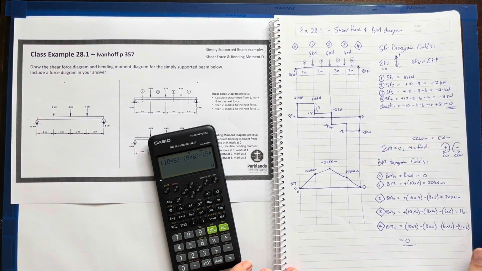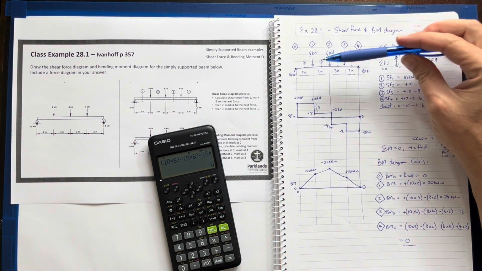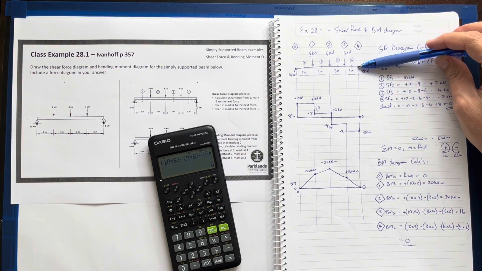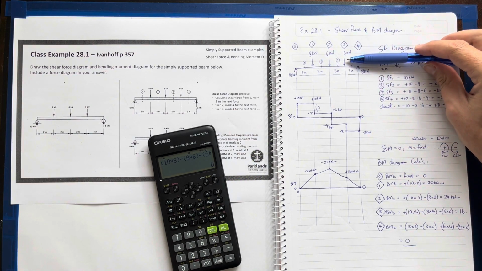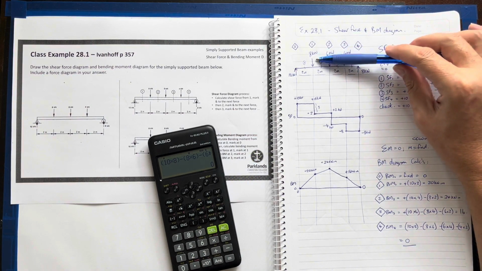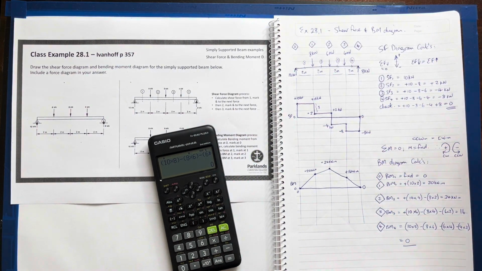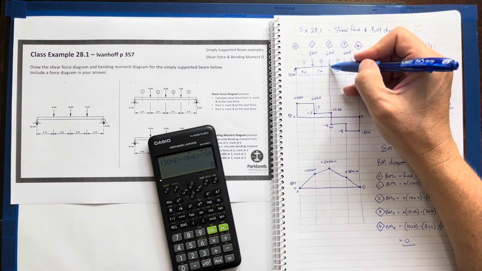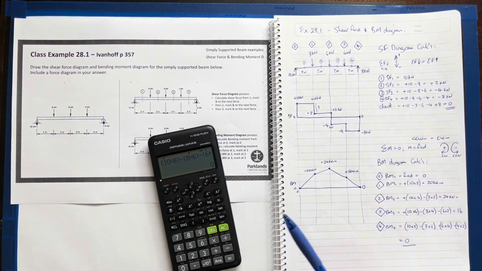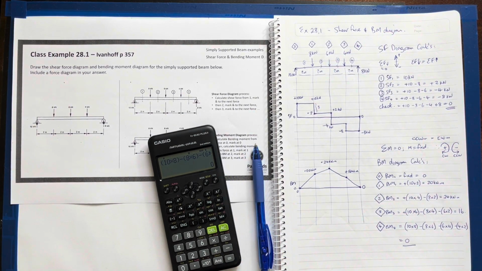And there we have it. Here's my shear force and bending moment diagram for this simply supported beam with 3 point loads, or 3 normal loads, vertical loads pointing down onto this beam. And that's it. I hope this is clear and makes sense. I hope you guys work well in the rest of the questions that you do.